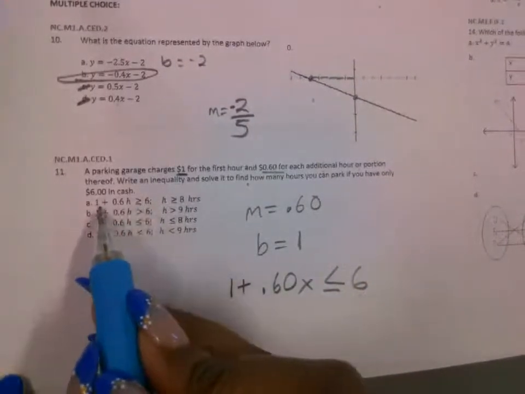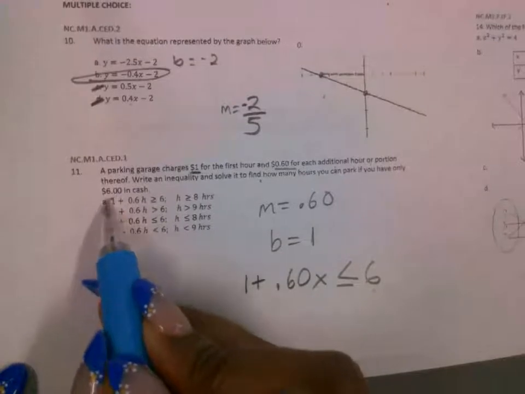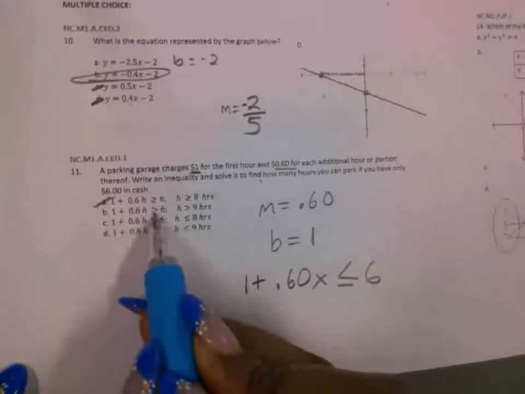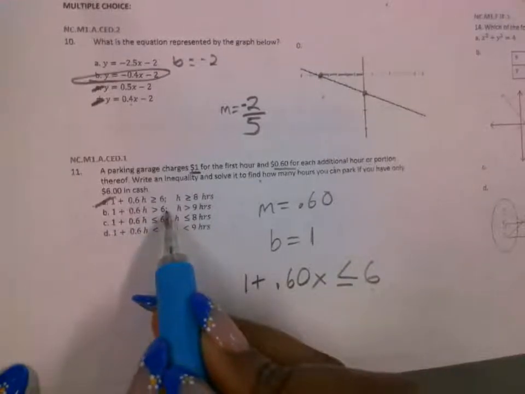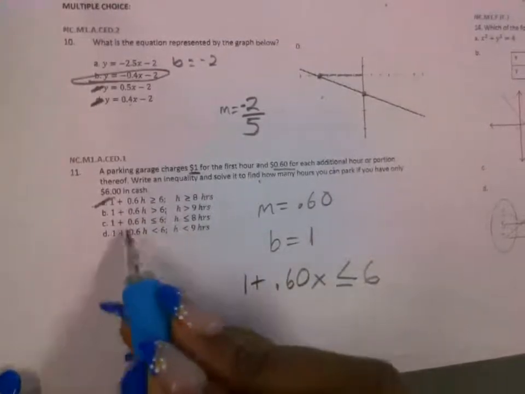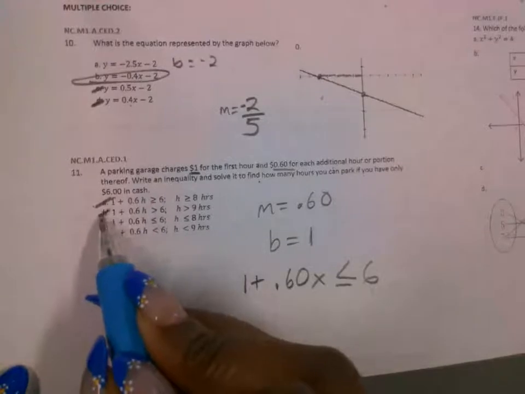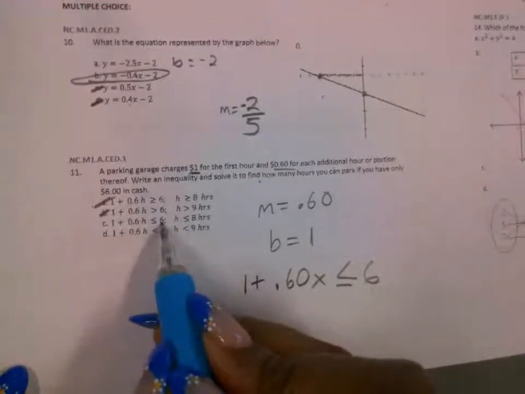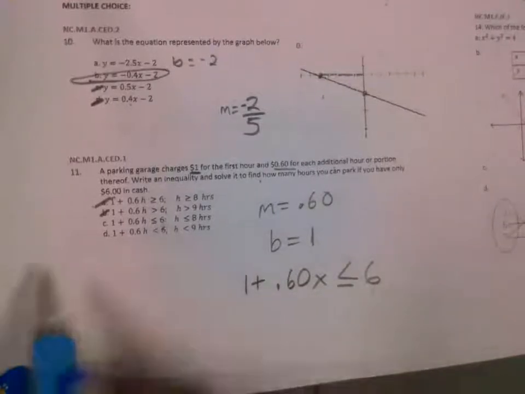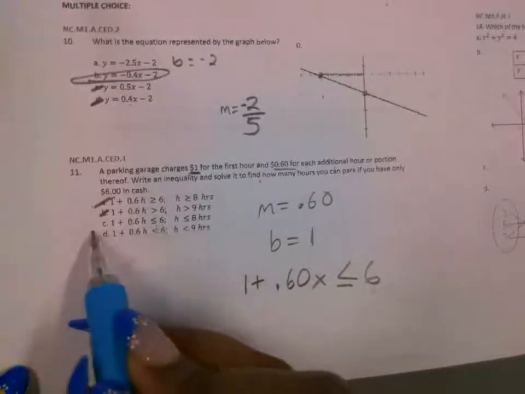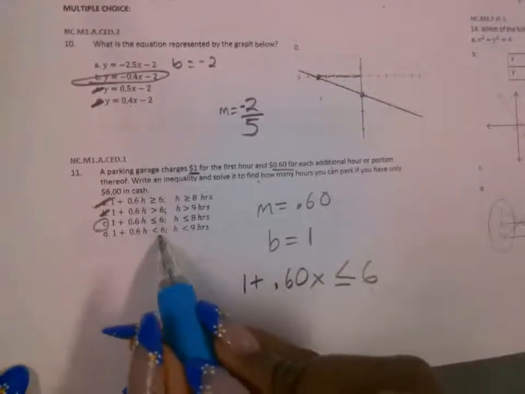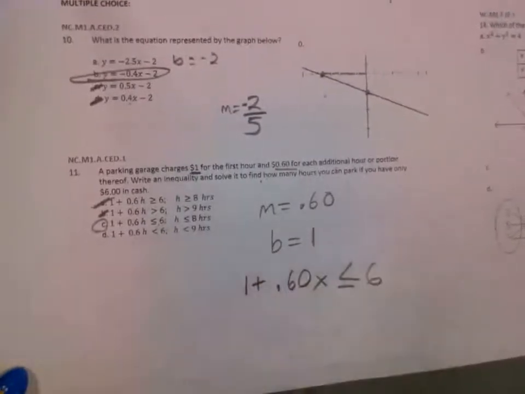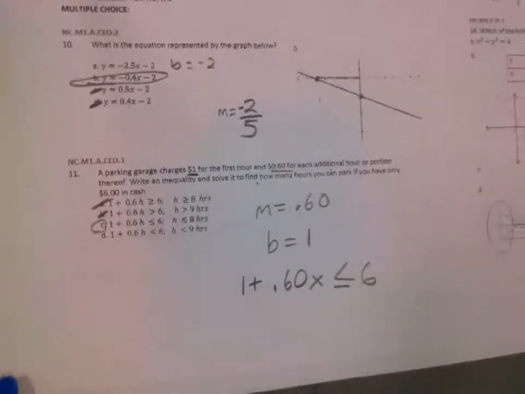So let's pick the one, and let's mark out the ones that are wrong. This can't be because it's saying it's greater than $6. This is a no. This is saying that it's greater than $6, but you have $6, so it can be equal to $6. This is the right one. This is good here. This is the correct one because it is equal to; you can have $6. If you only have $6, you have $6. So that's going to be your answer there.